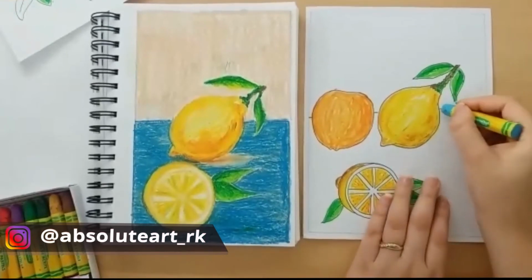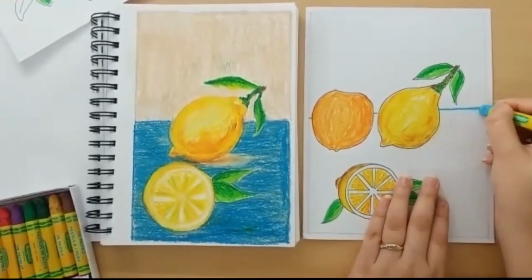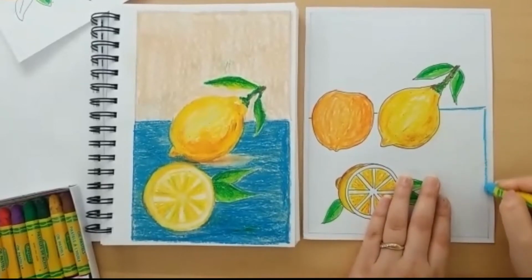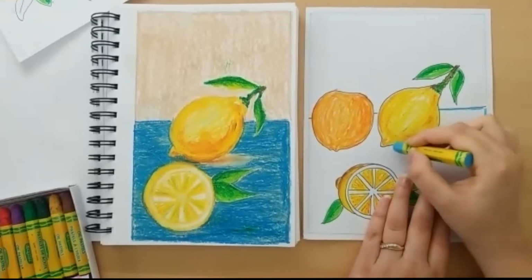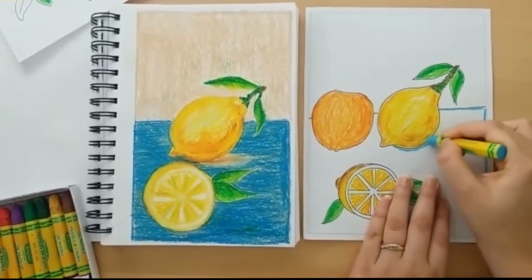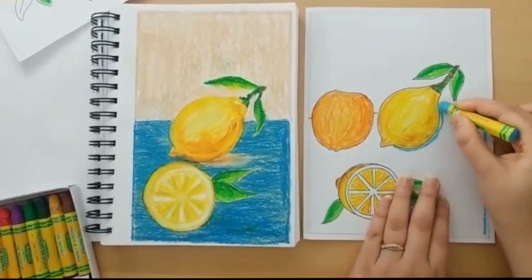So you want to make a border. You want to make a border around everything. Just be careful you don't color inside the lemons. So make a border.